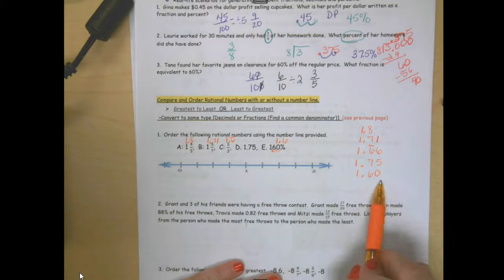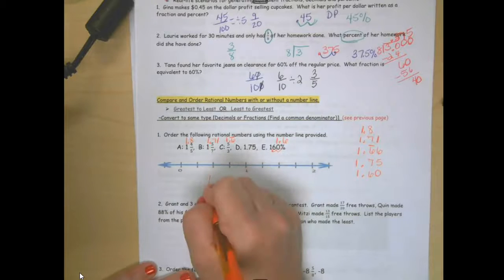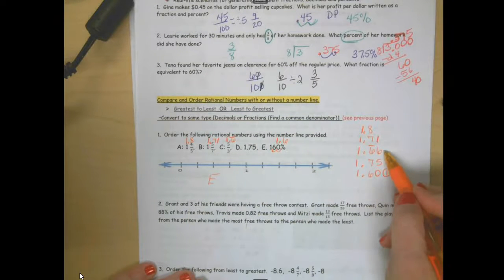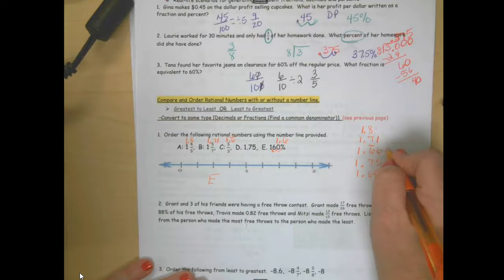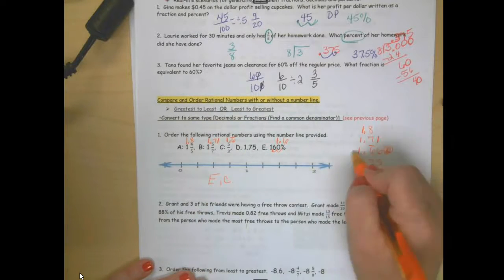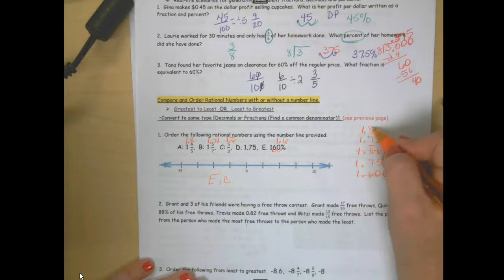My smallest is 1.6, E. My next smallest is C. Then I have 6, because all of these were the same, so I'm looking at the second number.